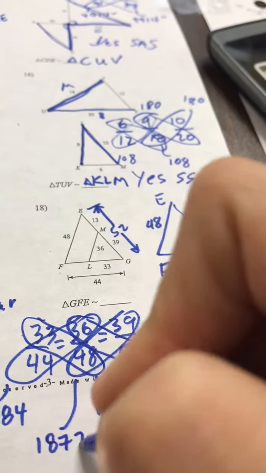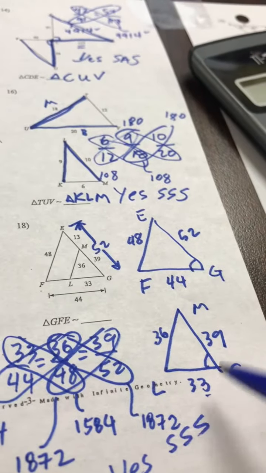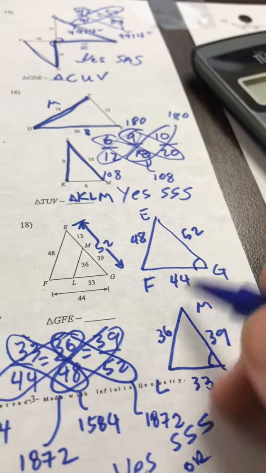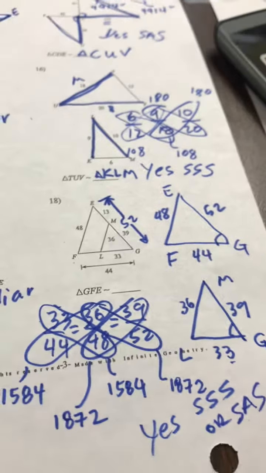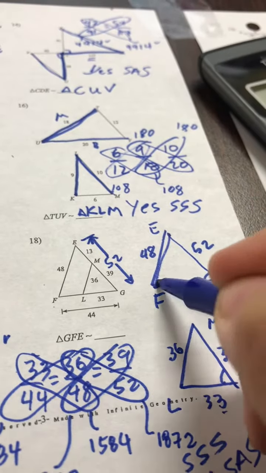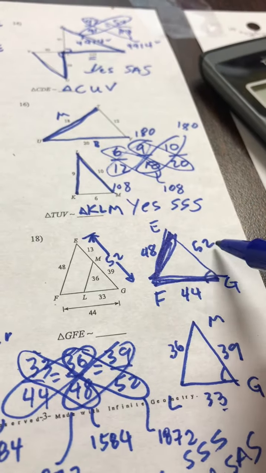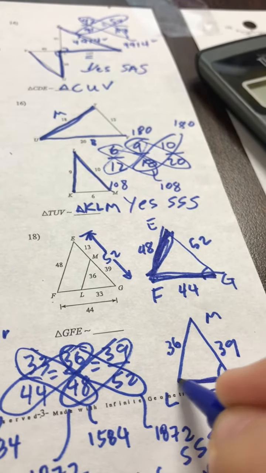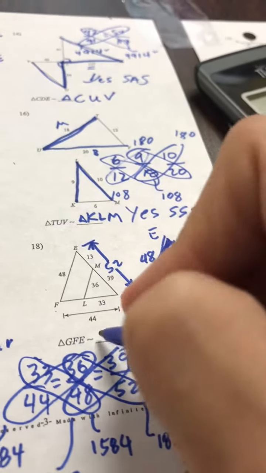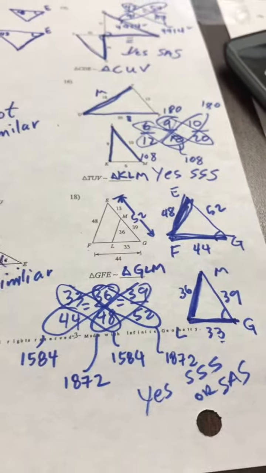Ooh, okay. So I can say yes because of side, side, side. I can also say yes because side, angle, side. Now let's name it. So GFE, GFE. So I went across the small side to the medium side. I didn't trace across the big side. So I'm going to do the same thing here. Across the small and then to the medium. So GLM. Okay. Now the numbers switch up here a little bit, but that's okay.